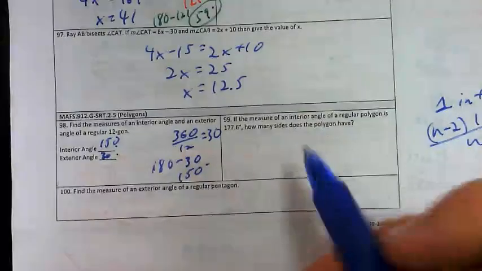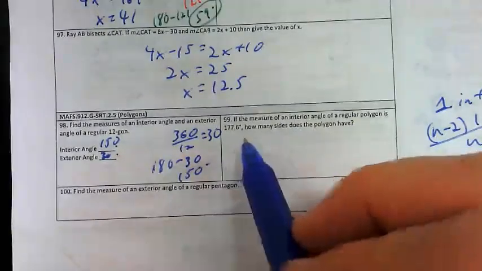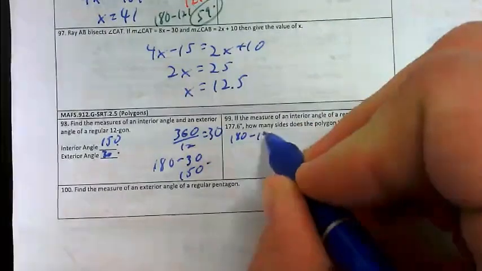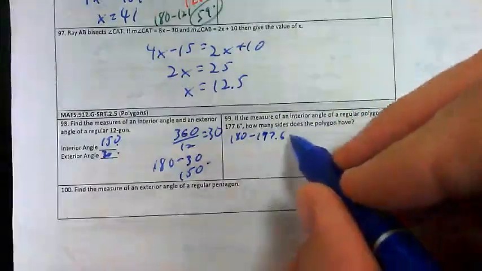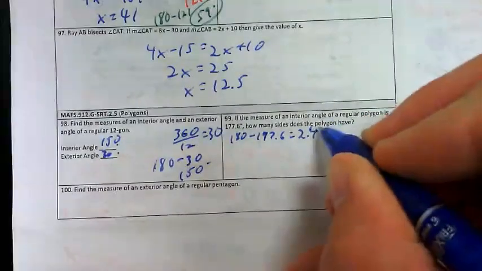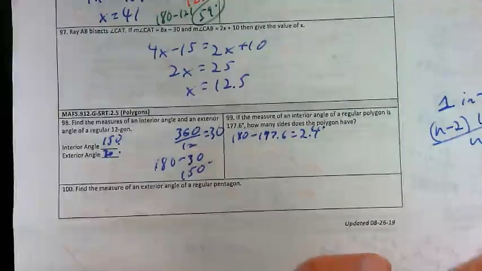On 99, same thing here. They gave us an interior angle, much easier to use exterior angles. So I'm actually going to subtract from 180 first. So now we know that one exterior angle is 2.4 degrees.